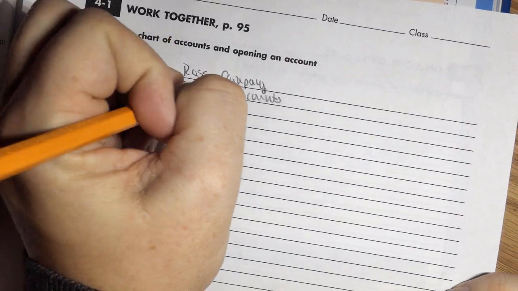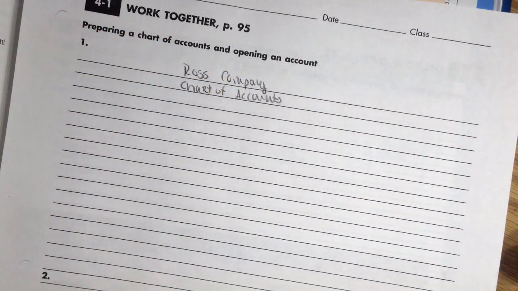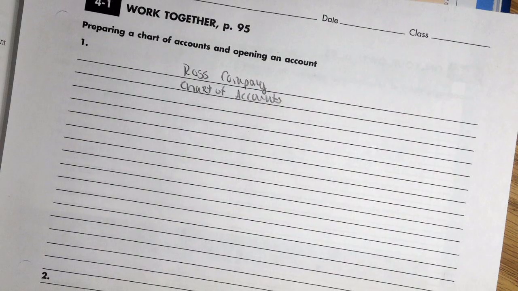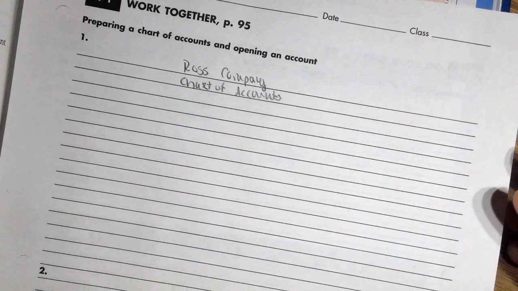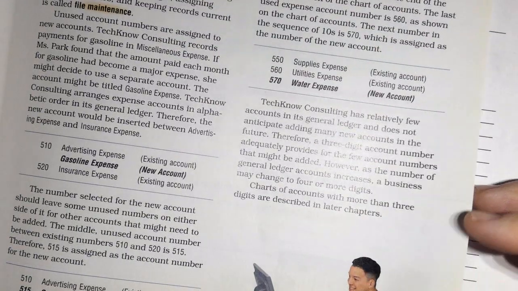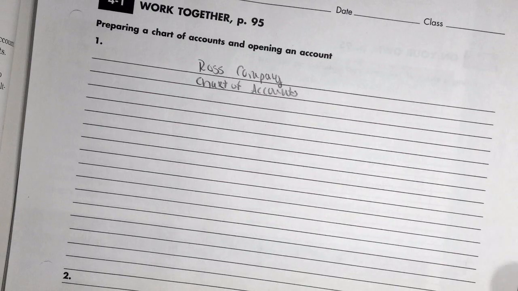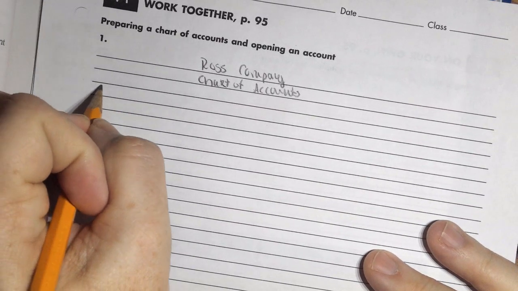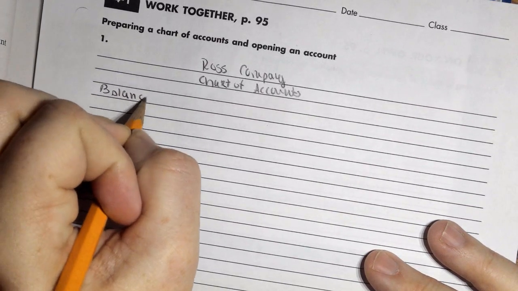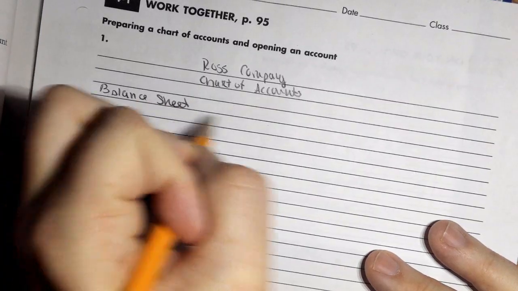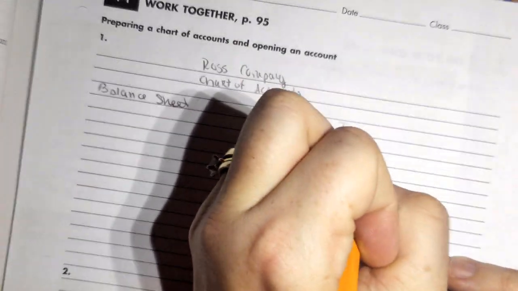So, Ross Company chart of accounts, there's a couple points for you. Even if you're a little lost, that way you at least have those points as well. The next thing you do is separate them by balance sheet accounts and income statement accounts, because you want to show what's on each financial statement. So you have your balance sheet accounts and your income statement.